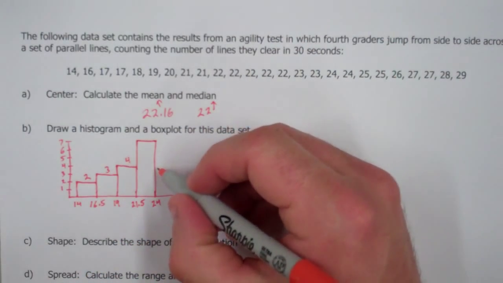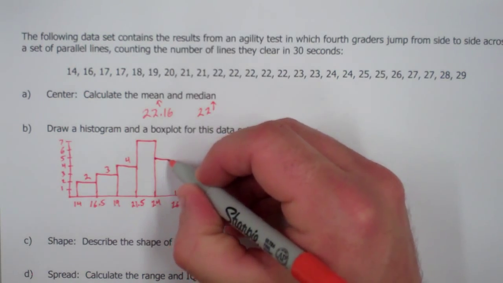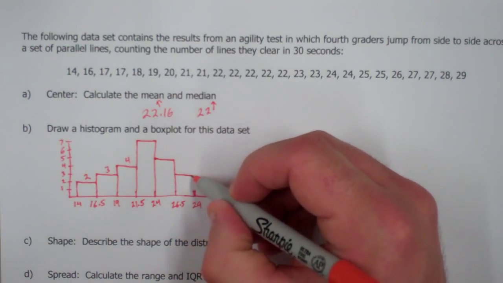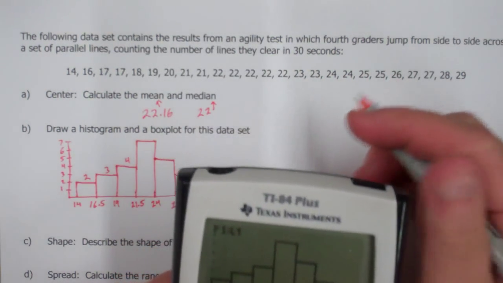Next bar has a height of 5, a height of 3, and then a height of 1.